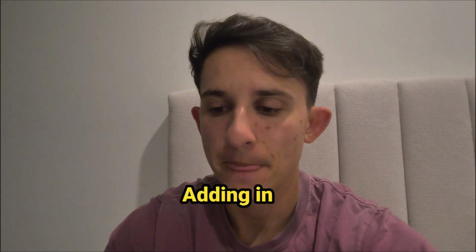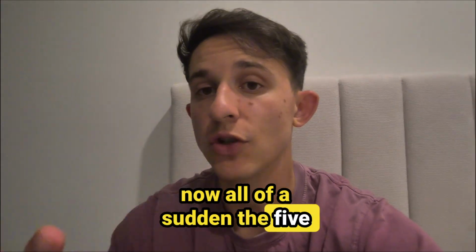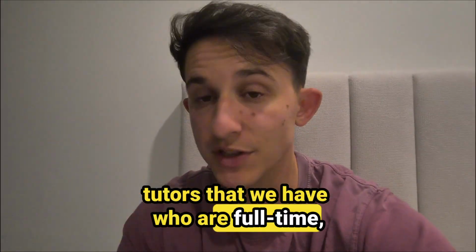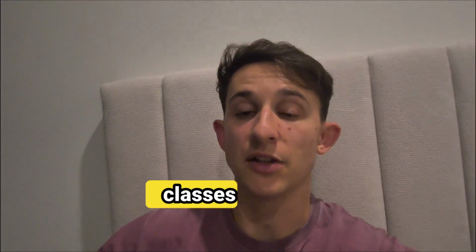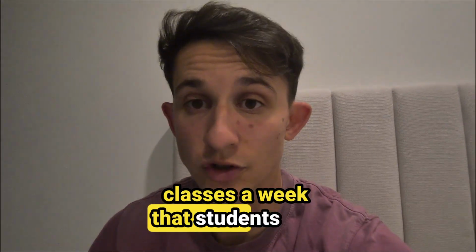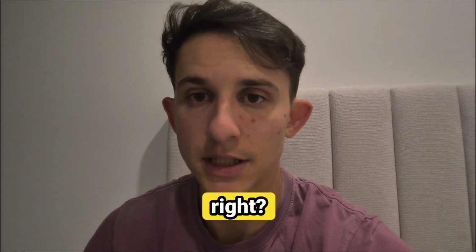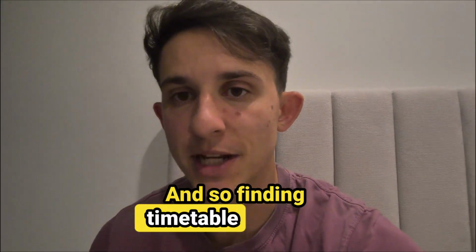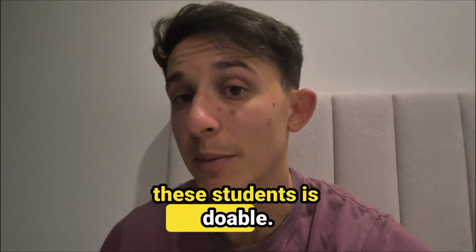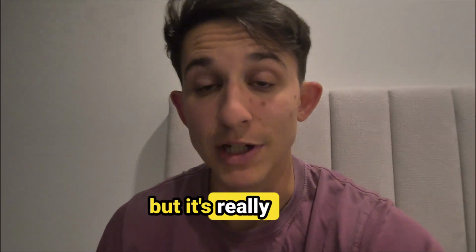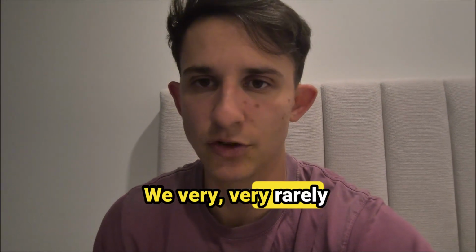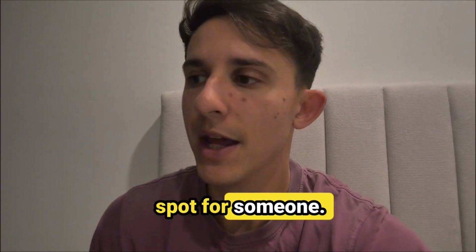Adding in a different age bracket, now all of a sudden, the 5 tutors that we have who are full-time, amongst them, we've got 120 classes a week that students can join, right? And so finding timetable slots for these students is doable based on everyone's availability. It's not perfect, but it's really good, right? We very, very rarely struggle to find a spot for someone.